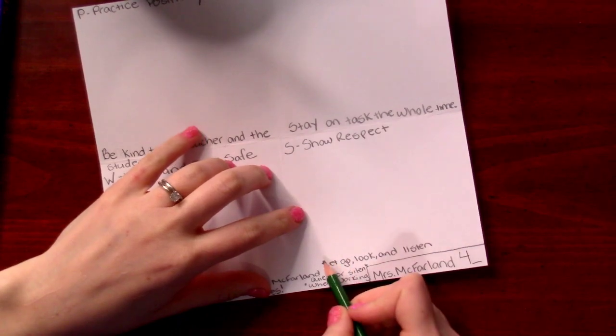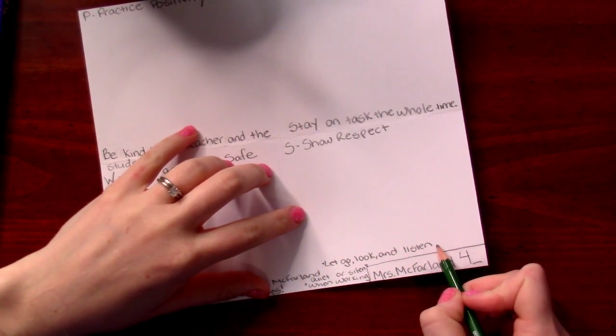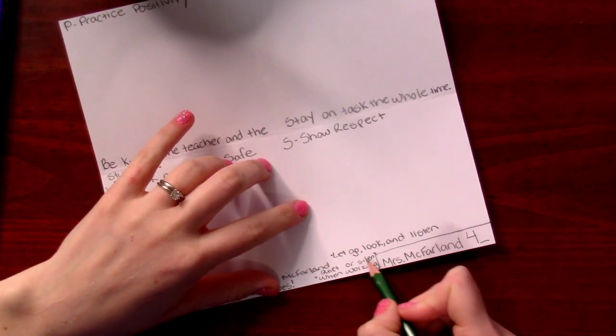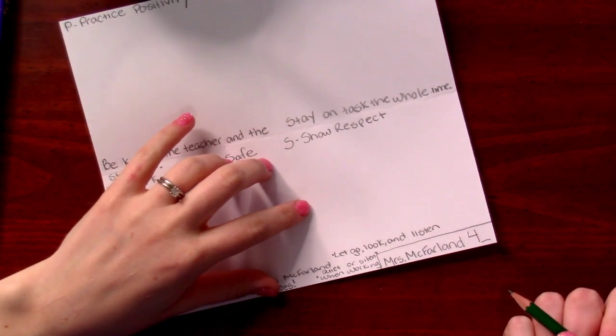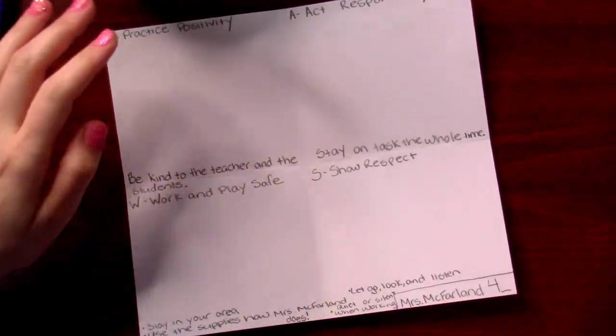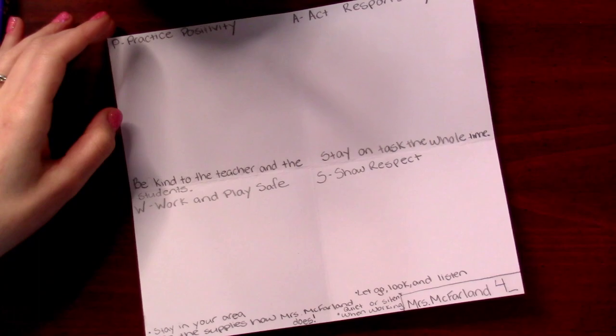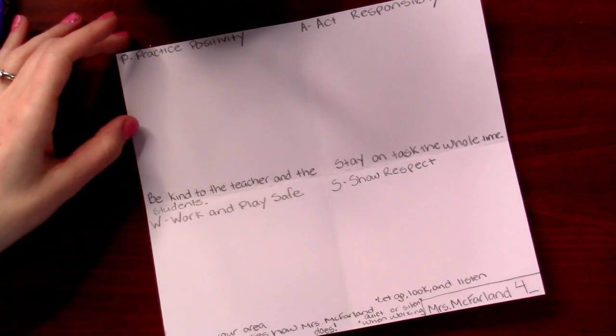That's why it's show respect. This is how you show respect to me, is you let go, look, and listen. This is how you show respect to the other students, is you're either quiet or silent when working. Because honestly, we don't want to hear your whole conversation the entire class. We're trying to focus on art and trying to focus on the lesson.